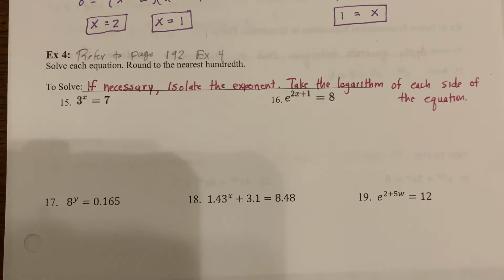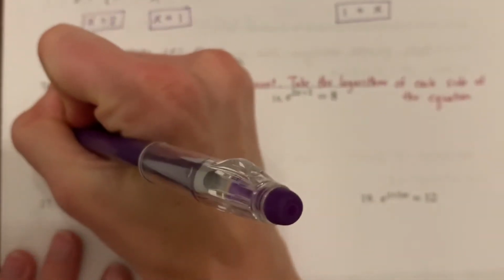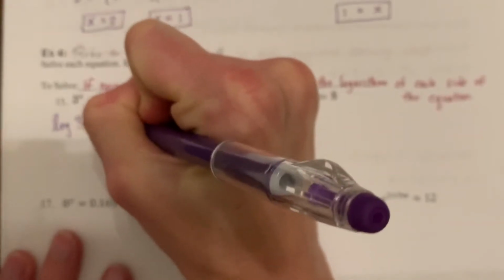Just as we did when evaluating, if you're given an exponential equation, you need to change it to a logarithmic equation. In number 15, we are going to log both sides. So remember, whatever you do to one side of the equation, you have to do to the other side. So I'm going to take the log of 3 to the x power equal to log 7.